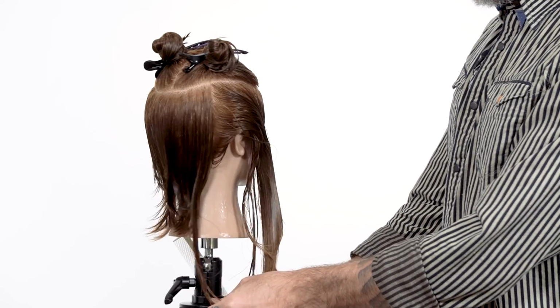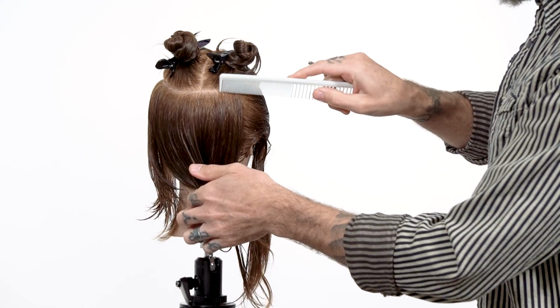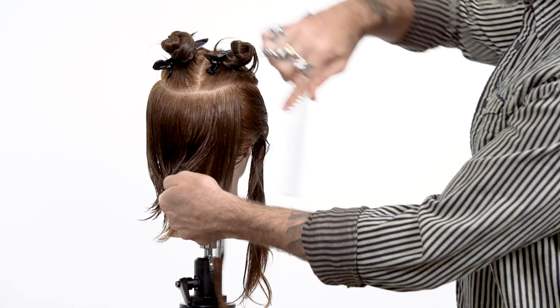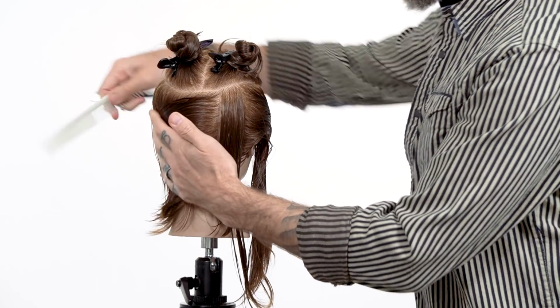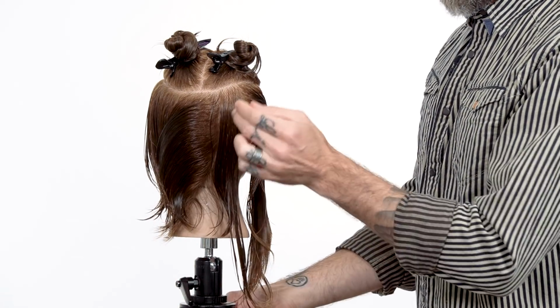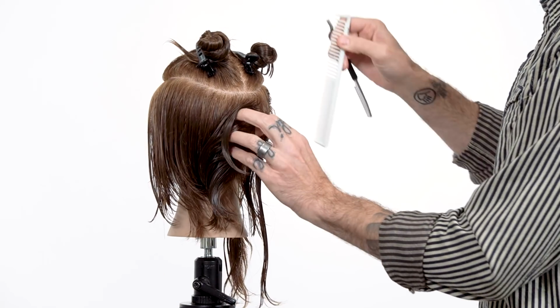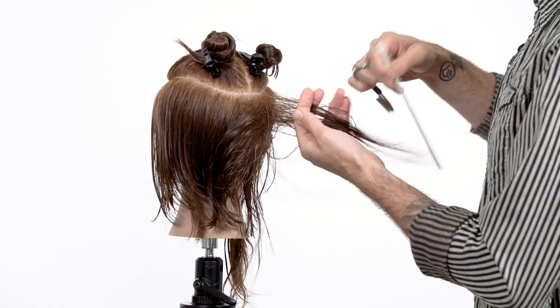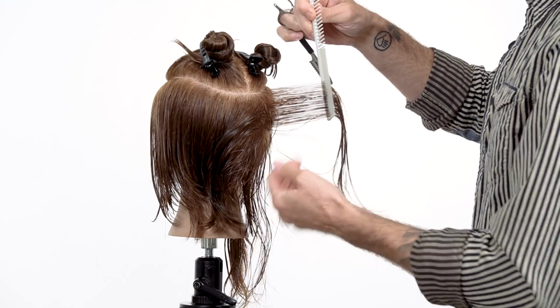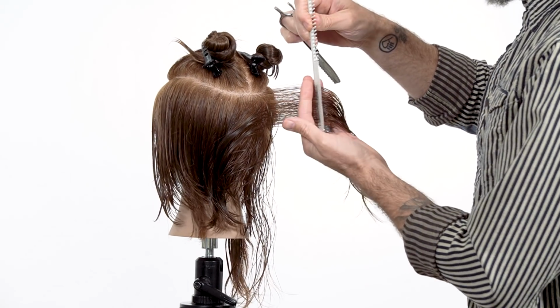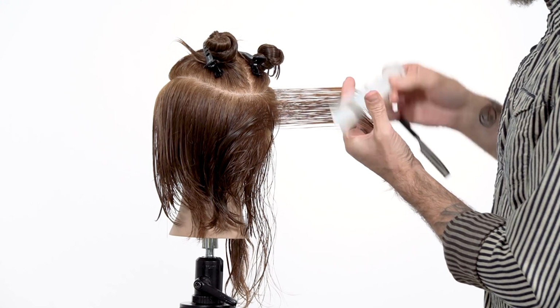So we'll take a small piece of new and a small piece of previous. Remember that we're starting to introduce just that slight over direction back. Be really, really cautious, can't stress that enough. And then again, here, we're going to work 90 degrees to the head shape. We'll continue this on this section.